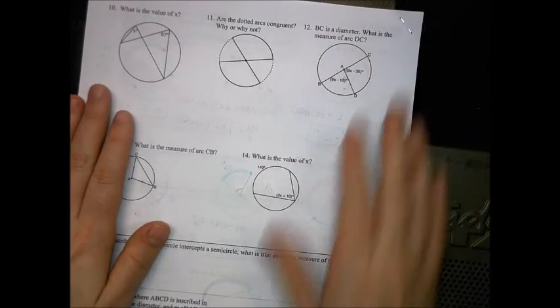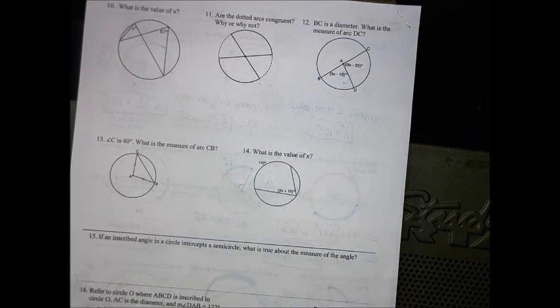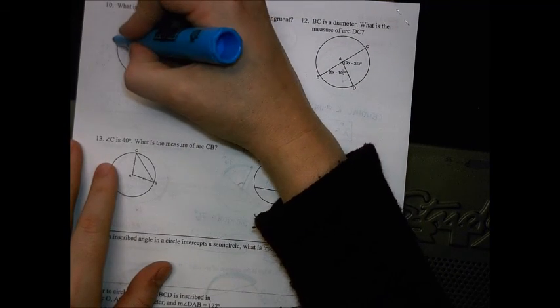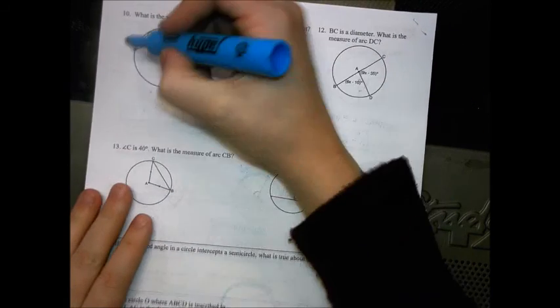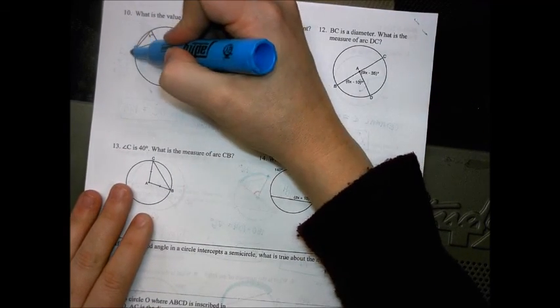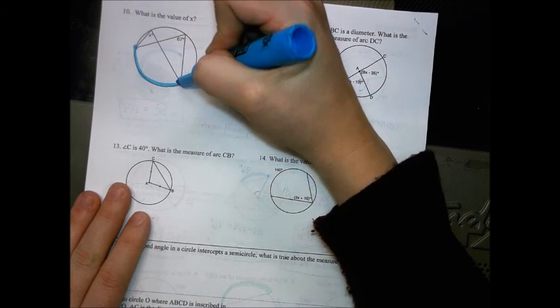Flipping to the back side. Number 10, what is the value of x? Well, x is an inscribed angle. The endpoints are not labeled, but we know that these 2 points are where the endpoints are. So if I draw in the arc for that angle, it goes there.